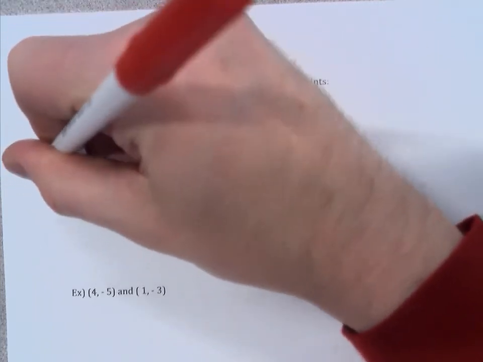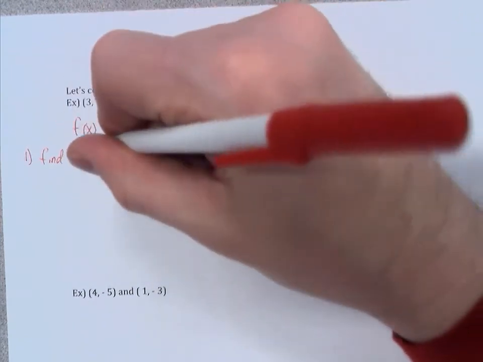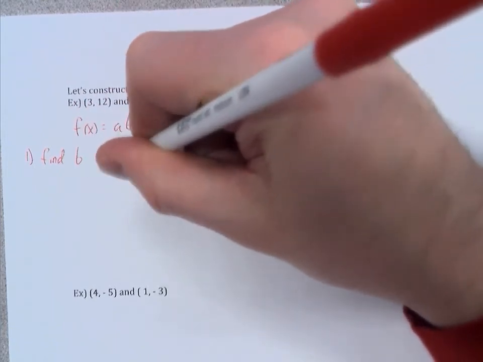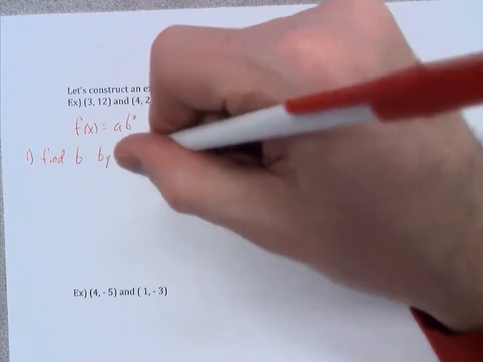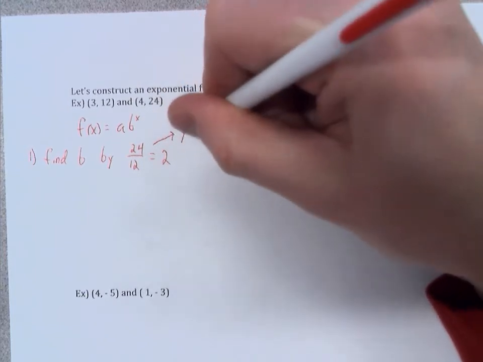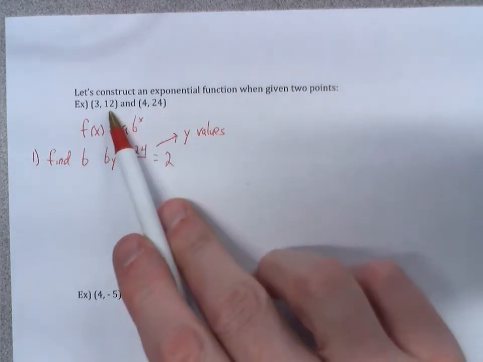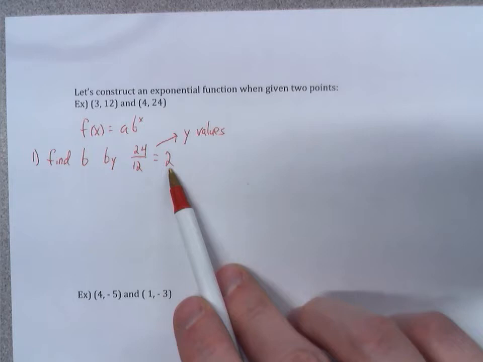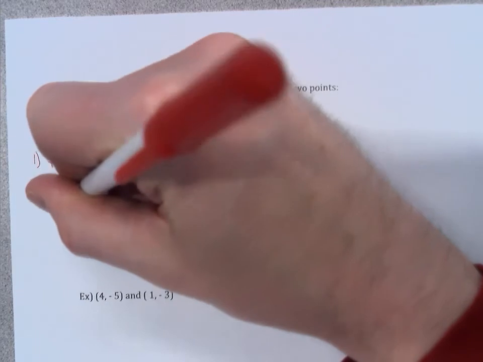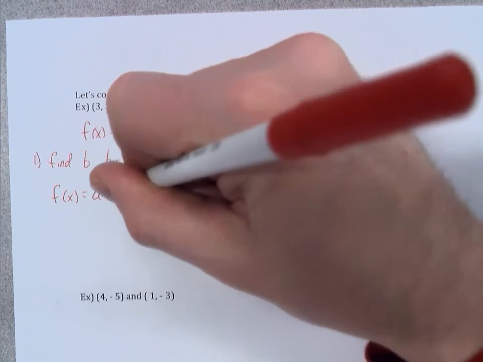let's find b in this case. And we can do that, find b by taking 24 and dividing it by 12, which will equal 2. These are y values. And this position comes after this one, so we put it on top. Now we have the common ratio. So that means now we know that f of x will equal a times 2 to the x power.